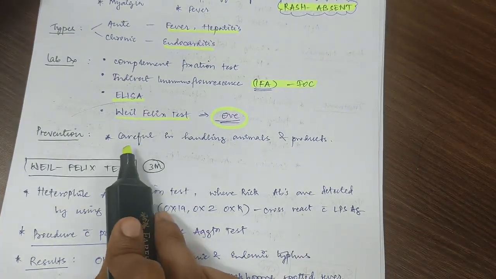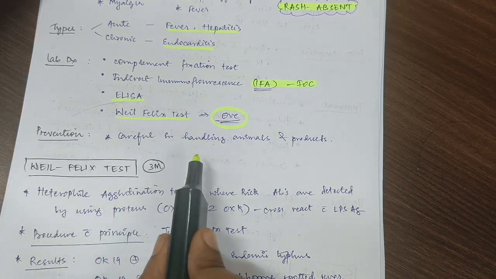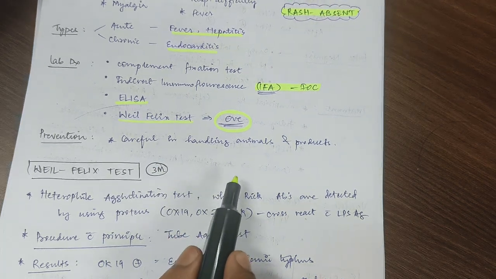Prevention: okay, how are we going to prevent it? Careful handling of the animal and its products. Okay, in a proper manner.